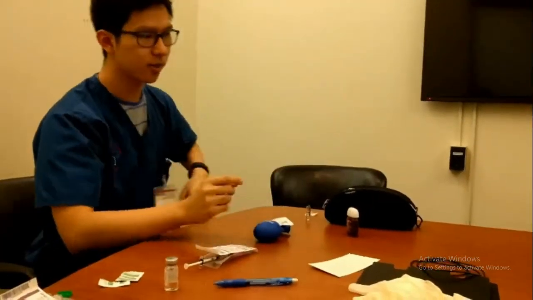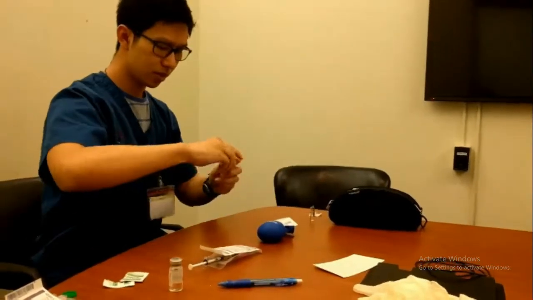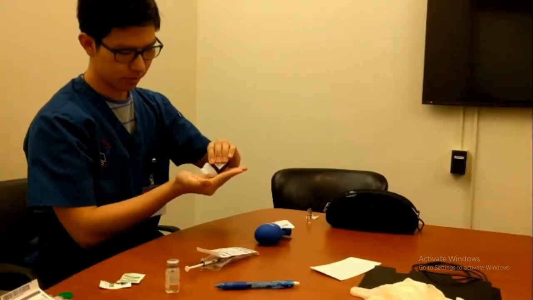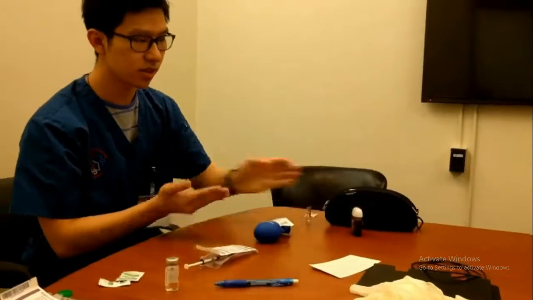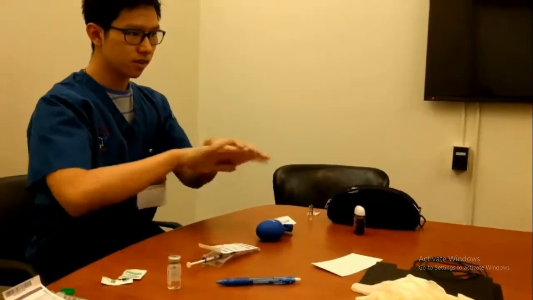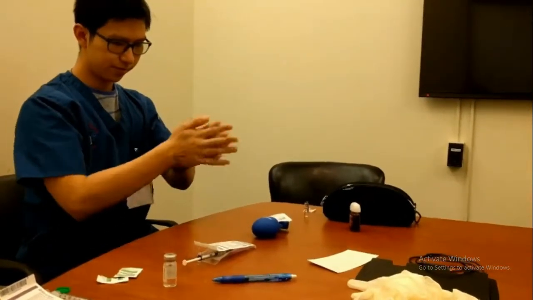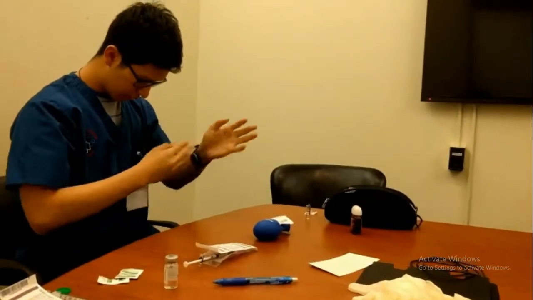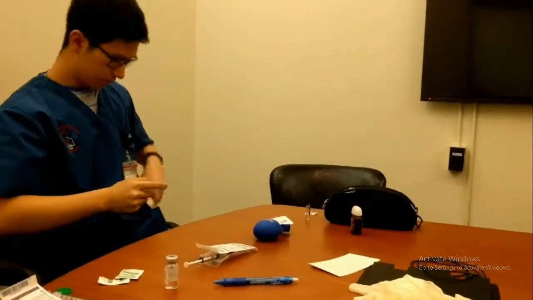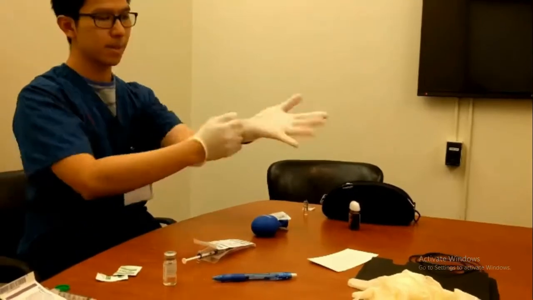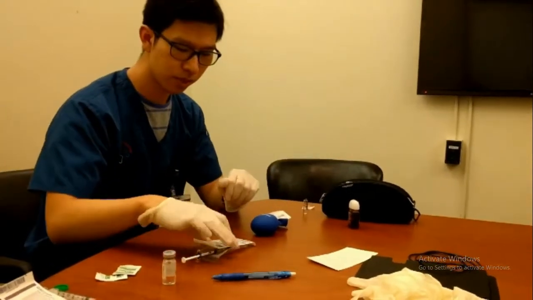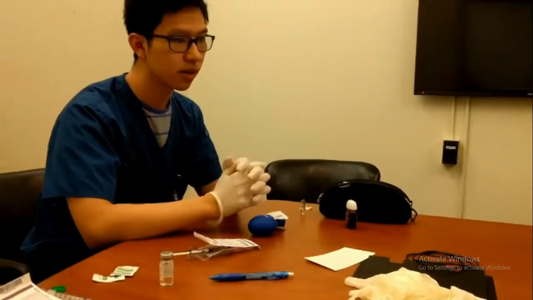Alright, so in order to start the actual injection, I will first be doing hand hygiene. Again, with real hand sanitizer in the clinical placements. Alright. And then I will be donning my gloves. And then I will walk into my patient's room with the needle.